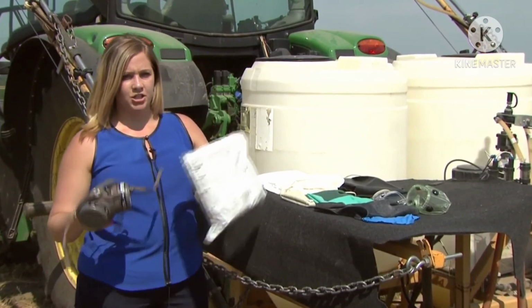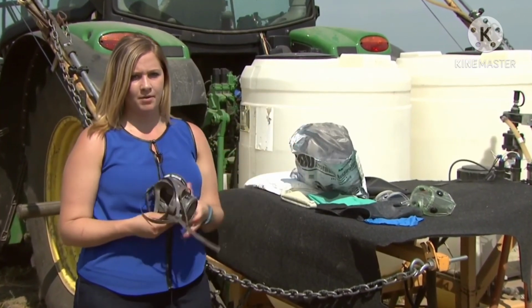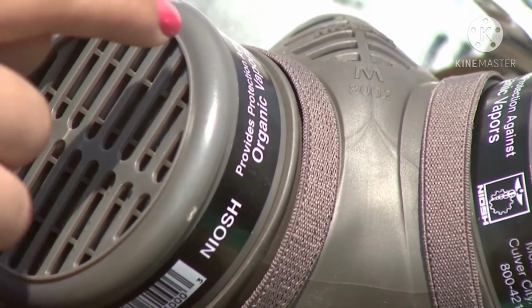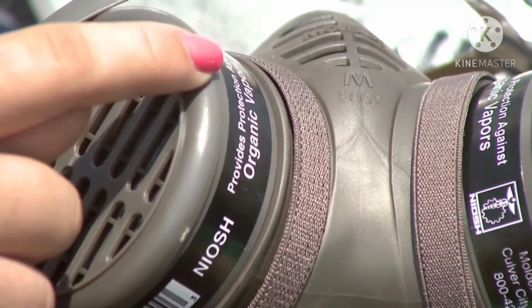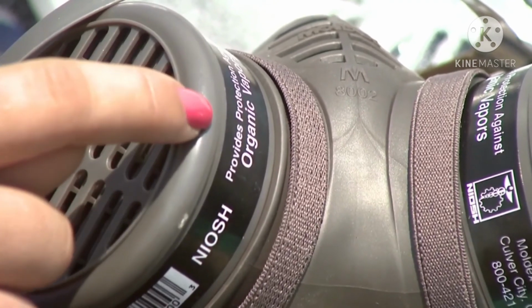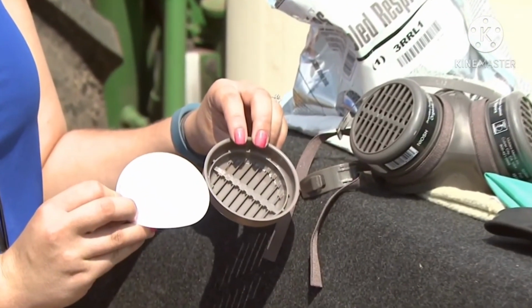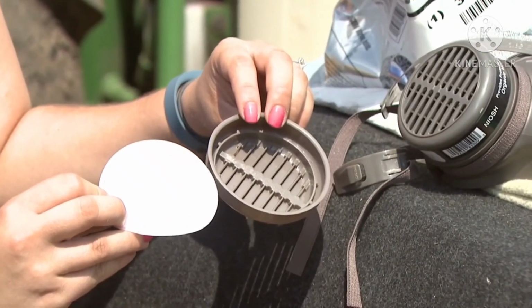This half-face cartridge respirator prevents you from inhaling the chemical when applying pesticides. This black organic vapor cartridge is required for filtering out pesticides. When applying pesticide, dust, or granules, place the dust covers over the cartridges. These come with the respirator.